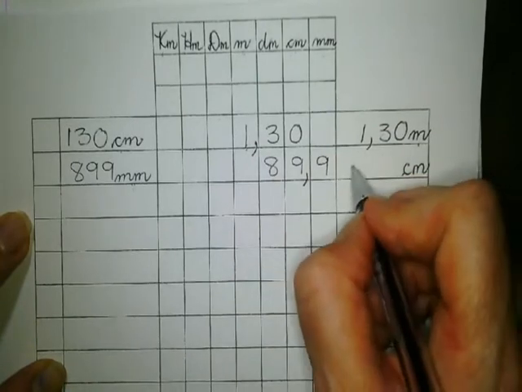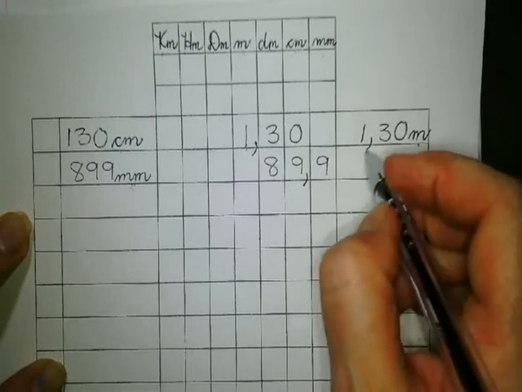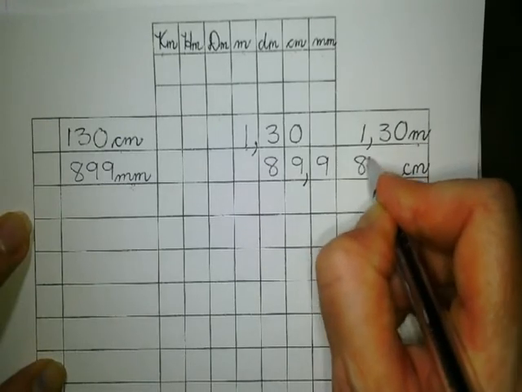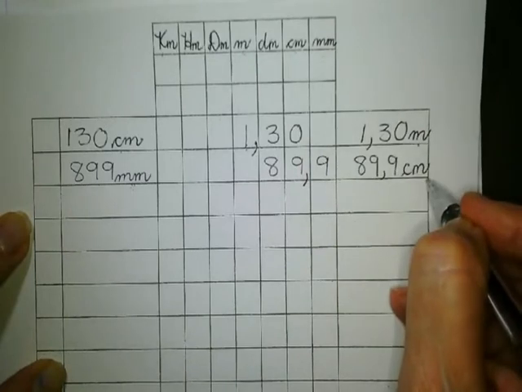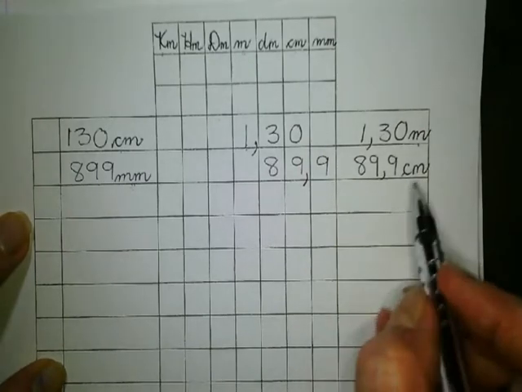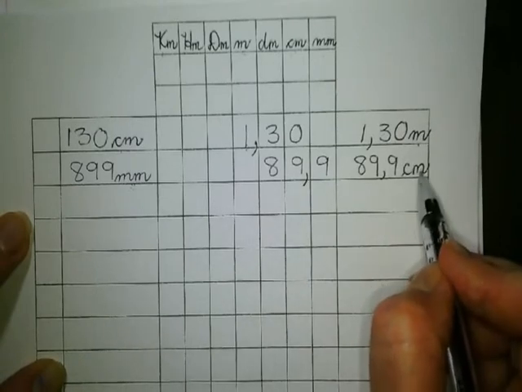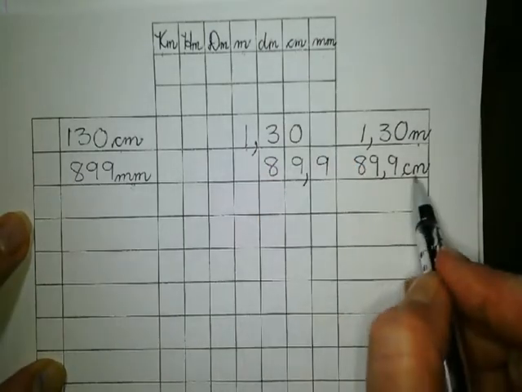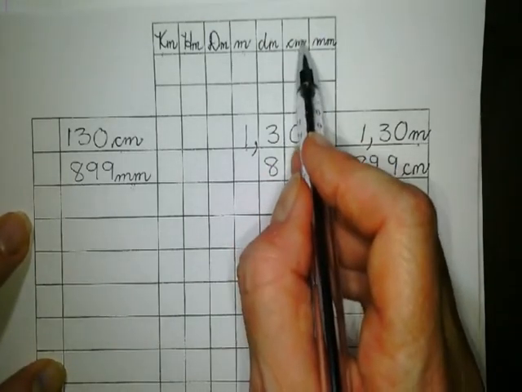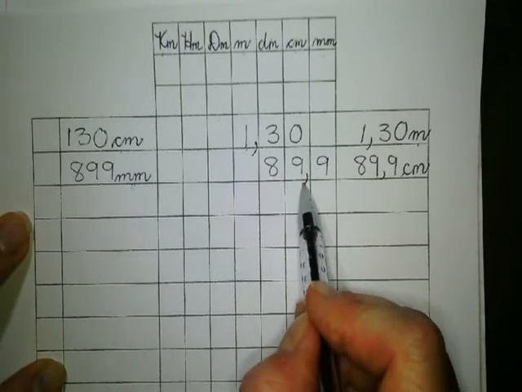So if I convert millimeters to centimeters, in this case it's going to be 89,9 centimeters. If you have a look at where the comma is and the units they ask us to convert it to, you'll see that they must always be in line with each other. So if it's centimeters, the comma must be at the back of the number where it's in the centimeter column.